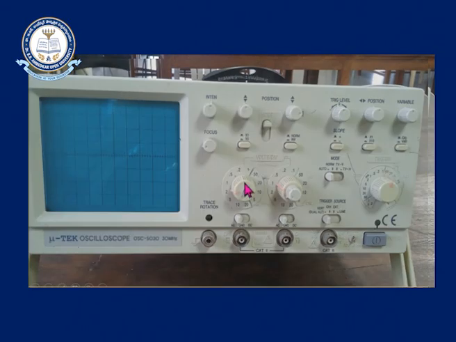This is the volt per division, meaning this one. Here 0.1, 0.2, 0.5, 1, 2, 3 etc. This is voltage 1, another one is also voltage 2. This is the volt per division. So here time per division means this button, which I already told you about. The knob, trig level, means this button.